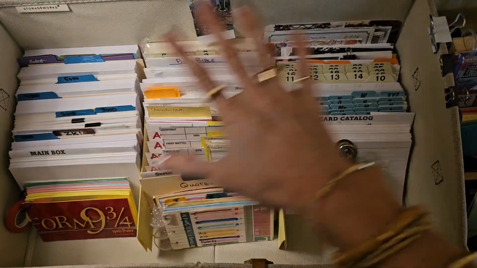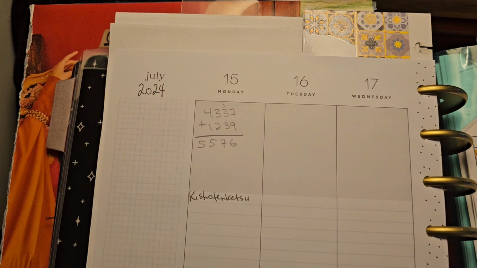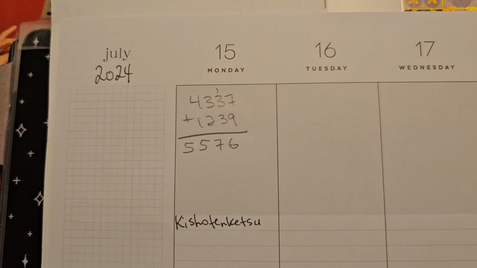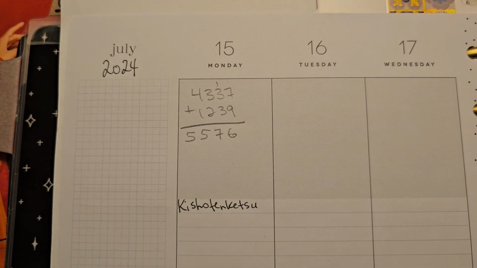So we took a look at the new setup of my little Zettelkasten yesterday. Today I've been busily hammering away. I am at 5576 for my word count of the Zettelkasten for Fiction book.